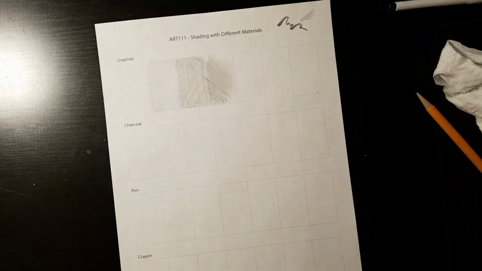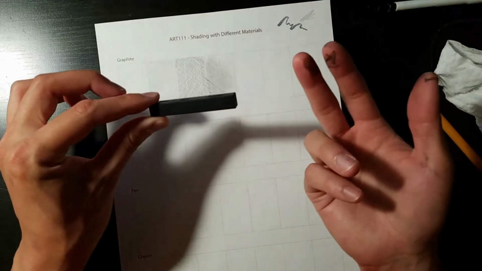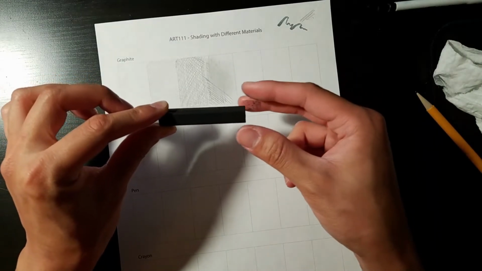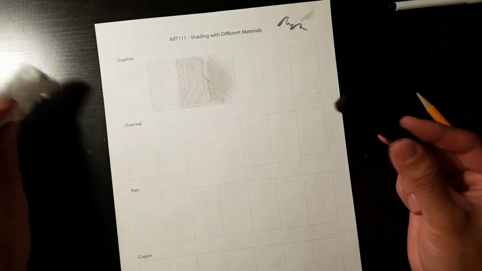I'm a little scared now. It's going to get everywhere on my desk. But hey, let's be careful with it. So this is a piece of charcoal, and just by holding it, it's already on my hand. So you need to have some kind of paper towel just to wipe your hand.